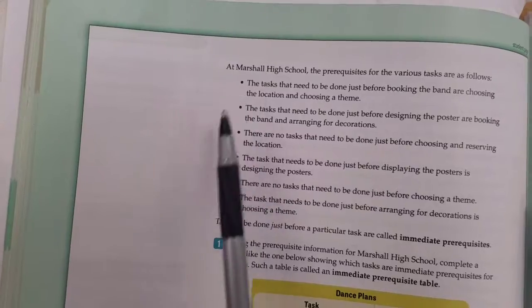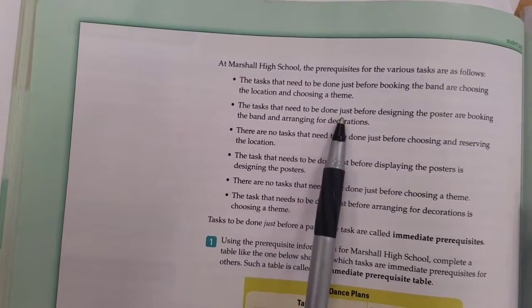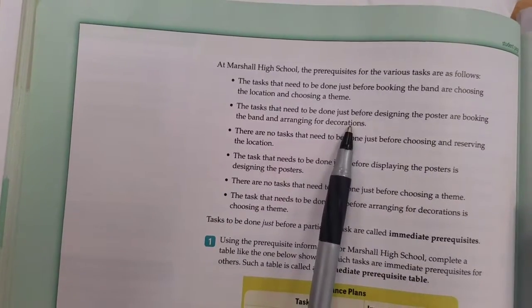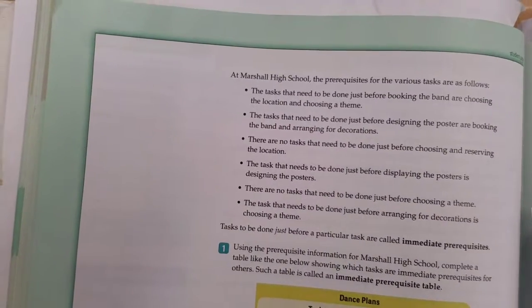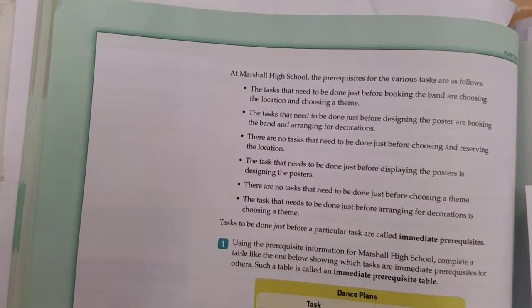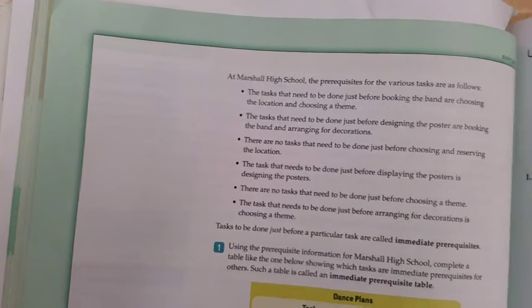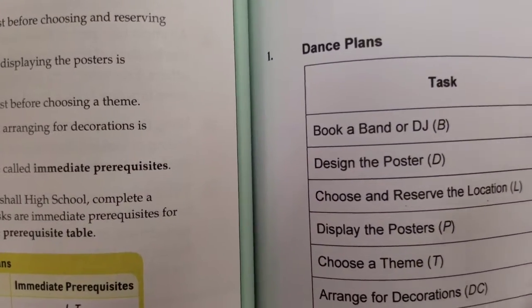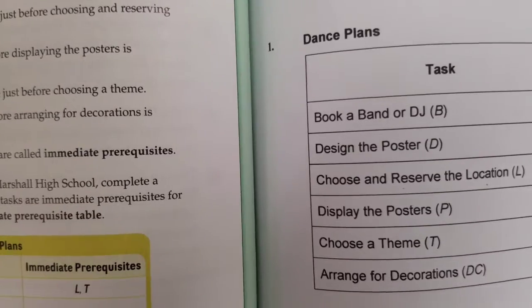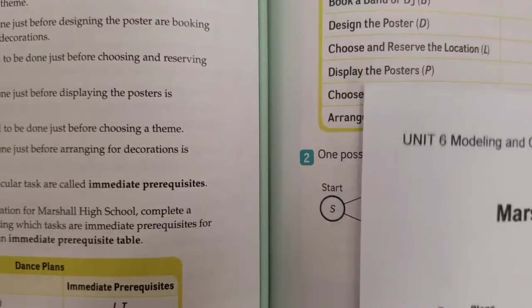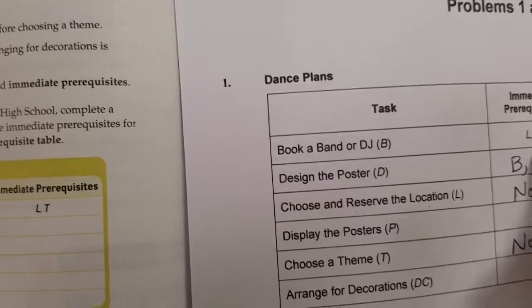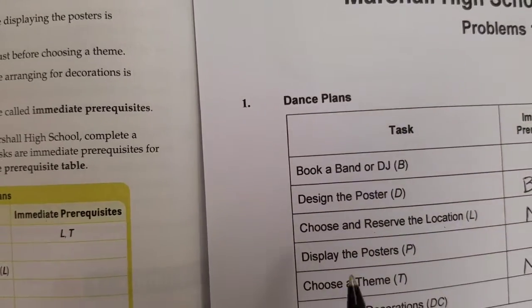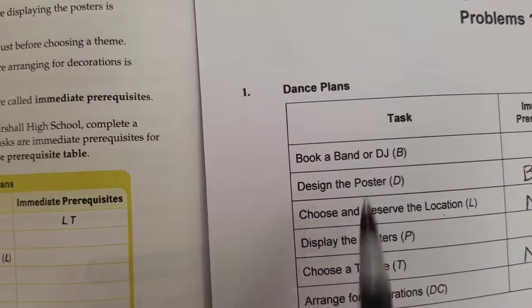So check, that's done. The tasks that need to be done just before designing a poster are booking a band and arranging for decoration. So booking a band and arranging for decoration are done just before designing the poster.